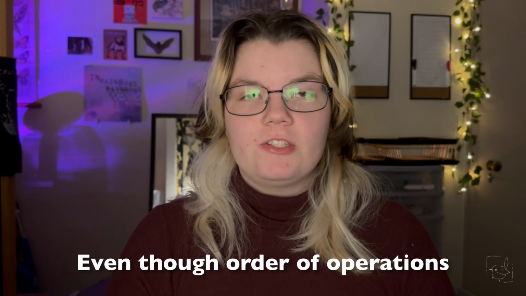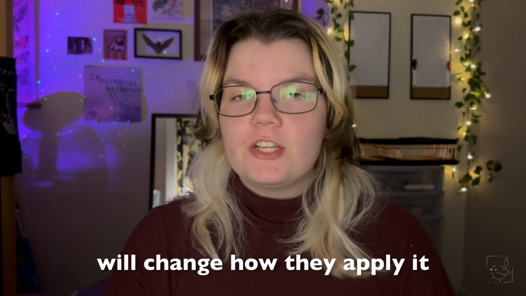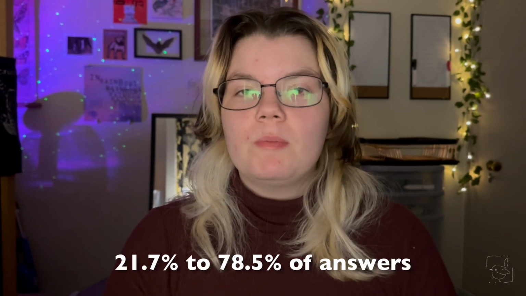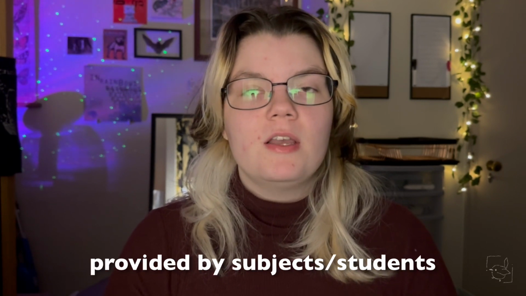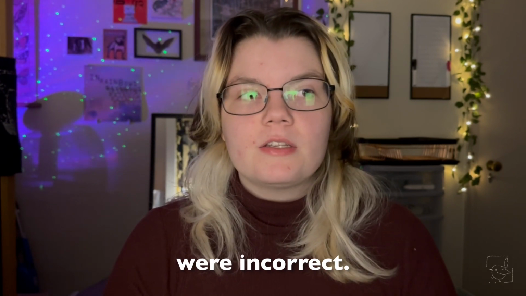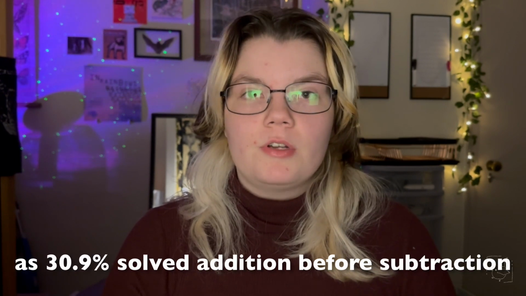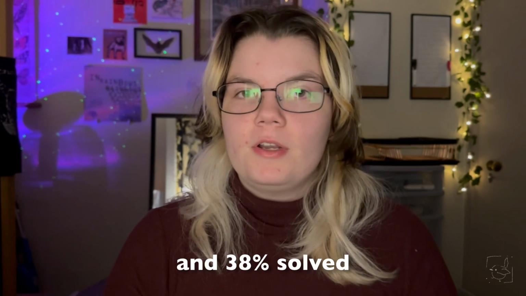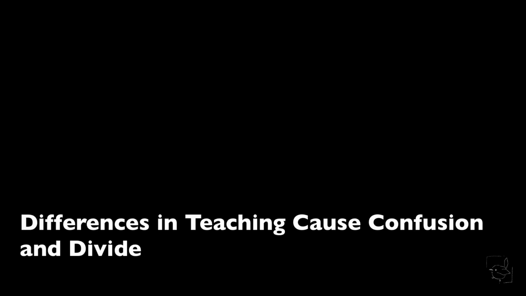Even though order of operations is incredibly important in mathematics, how an individual is taught this rule will change how they apply it to mathematical equations. In a study performed by Glidden in 2008, 21.7% to 78.5% of answers provided by subjects/students were incorrect. This was due to a misunderstanding surrounding the rule of PEMDAS, as 30.9% solved addition before subtraction always, and 38% solved multiplication before division always.